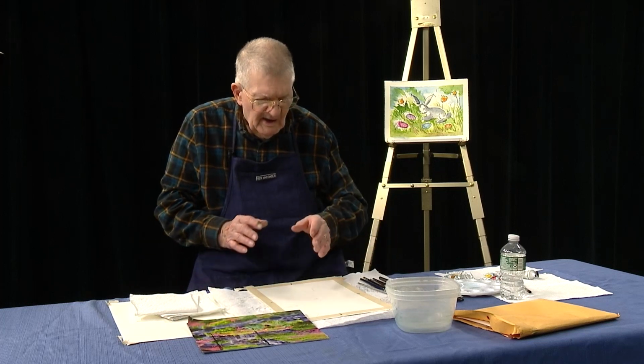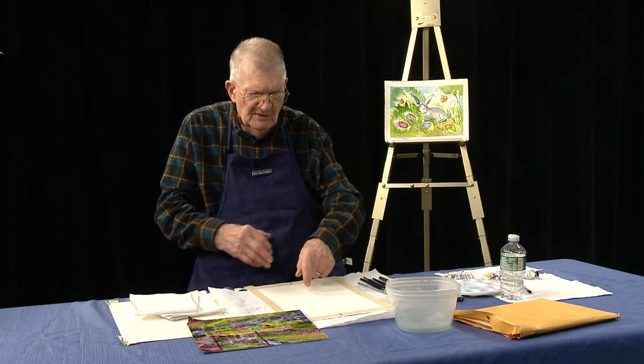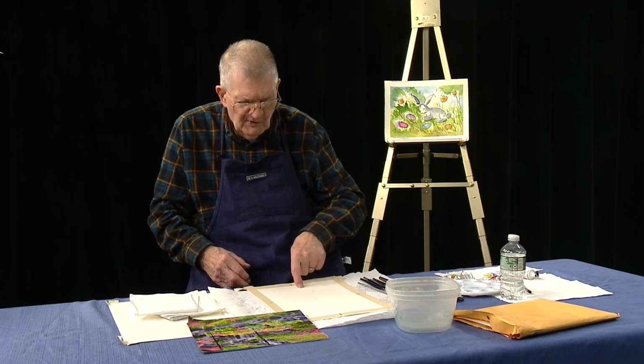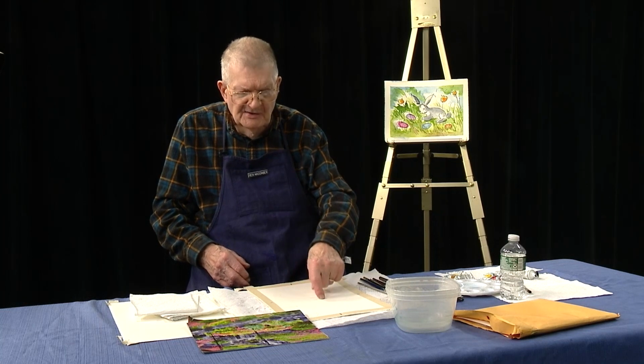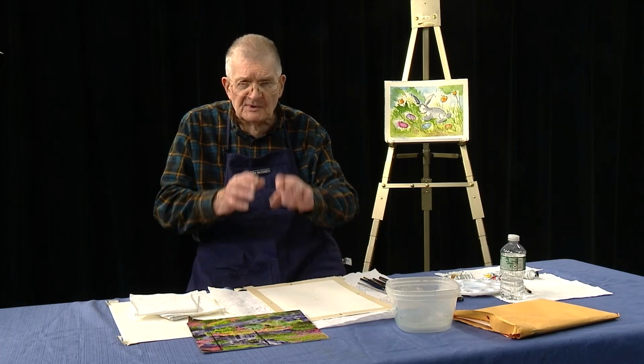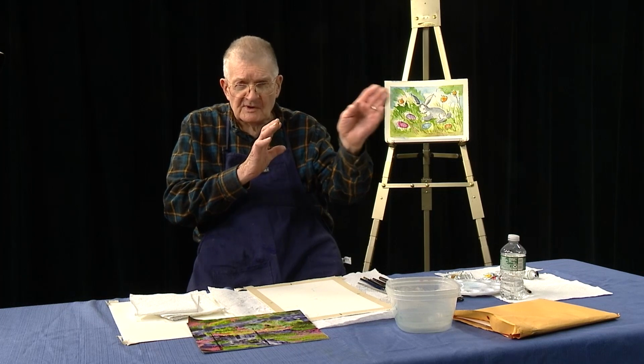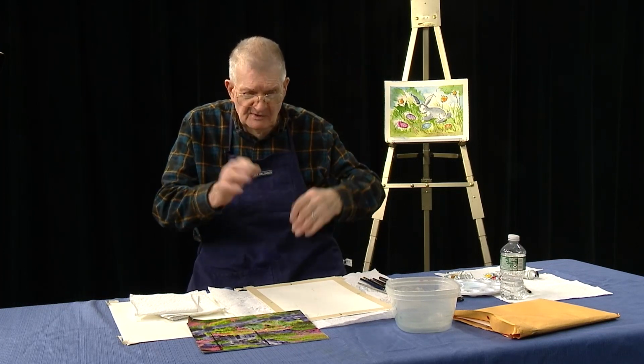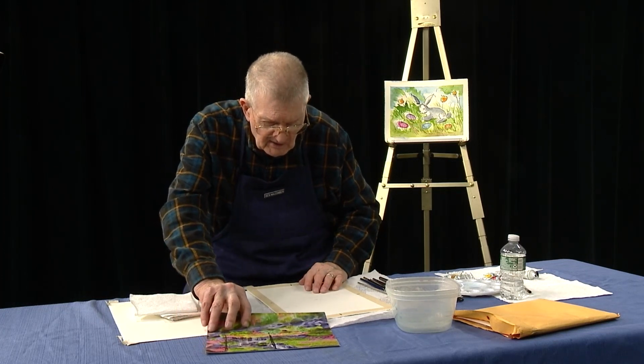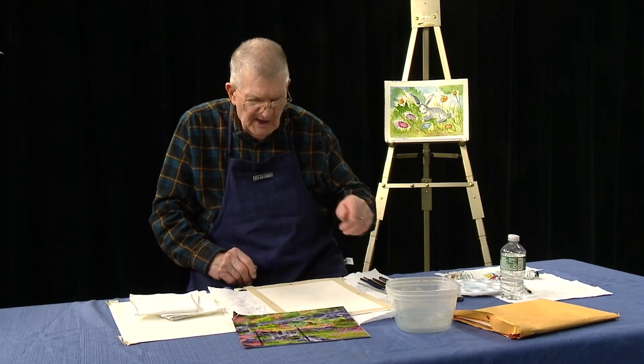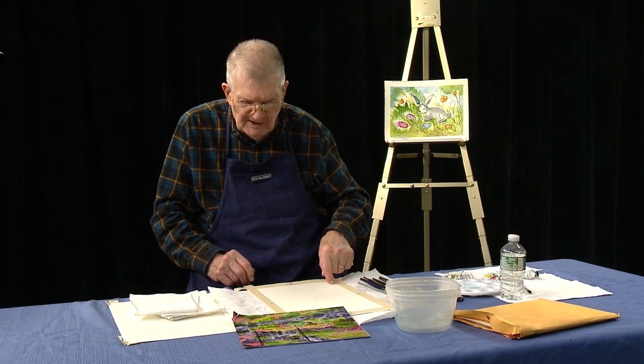Now, I put these marks here so I know, if I close it in and put the line solid, where the center is. That's very important to know where the center is so that you can work off center a little bit more. Okay, so we're going to have this waterfall cascading down.